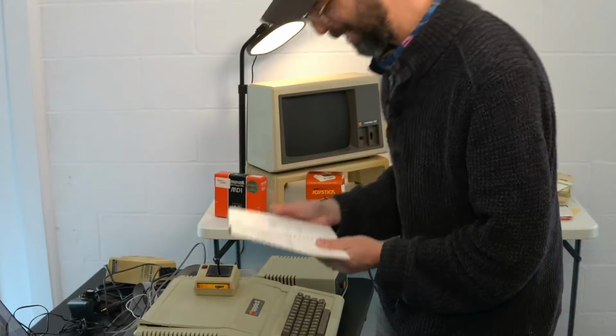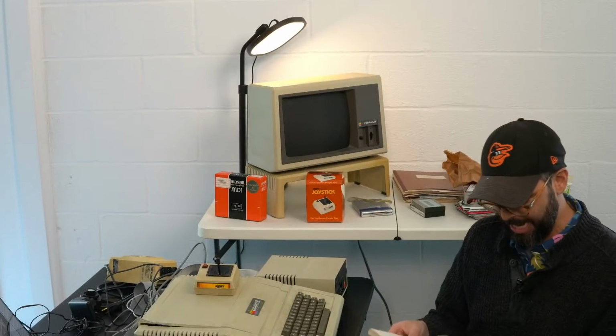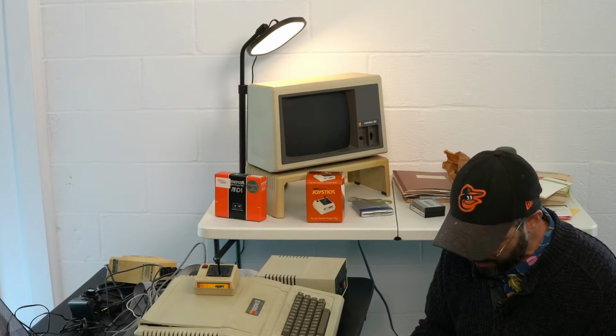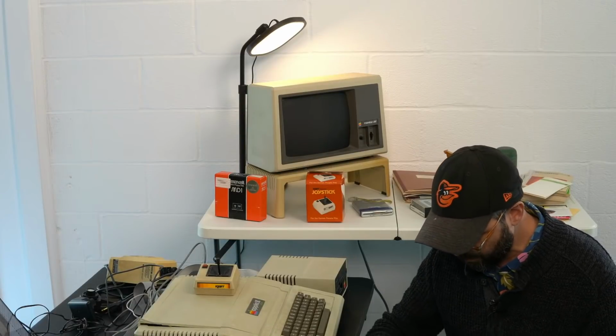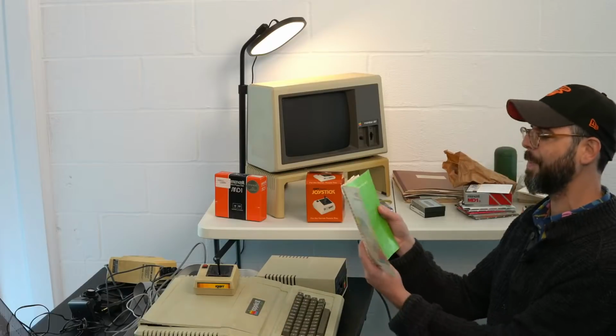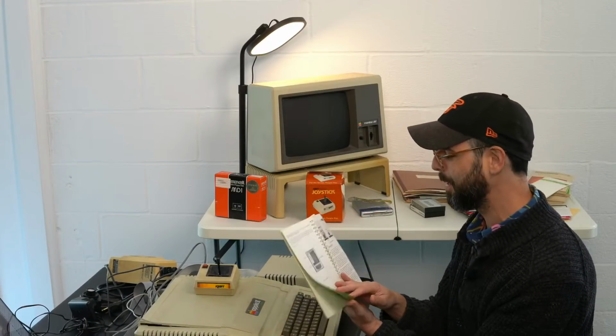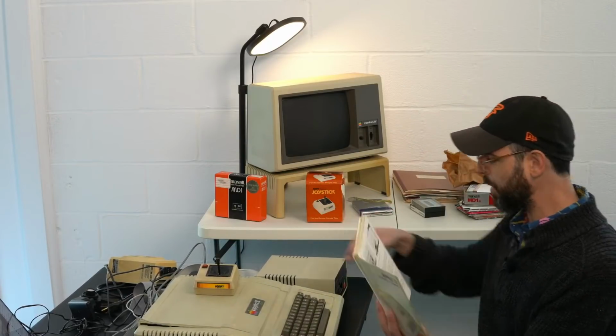So let's look at how we turn it on. The power supply, page 2. Approaching your Apple, chapter 1. The power supply. Okay, yep. Main board. All right, let's take a look here.